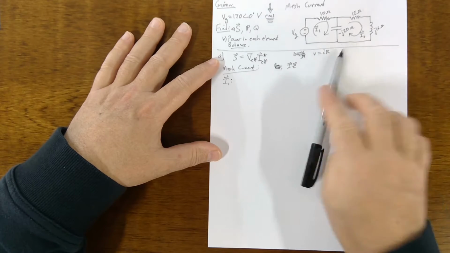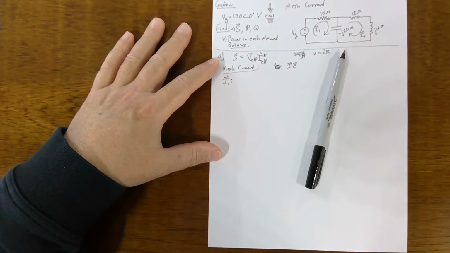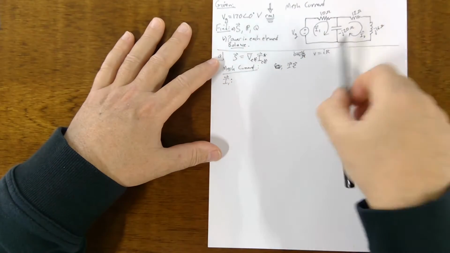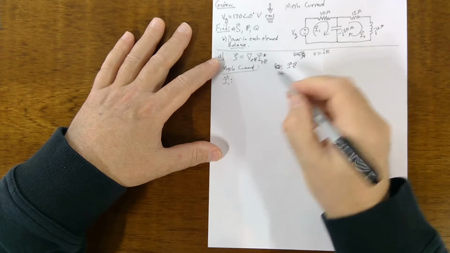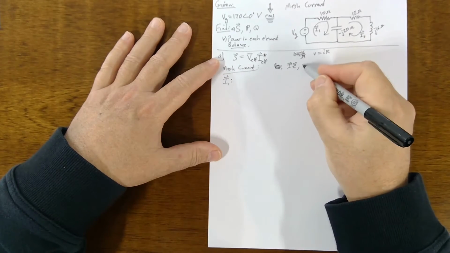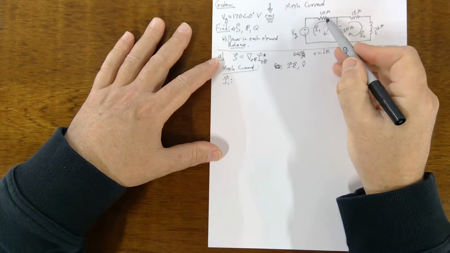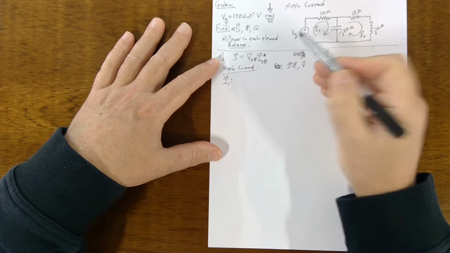I haven't had enough. Here, let me have a little bit of coffee real quick. All right. So IZ and then we might have a V term.